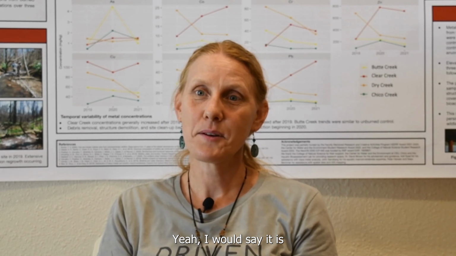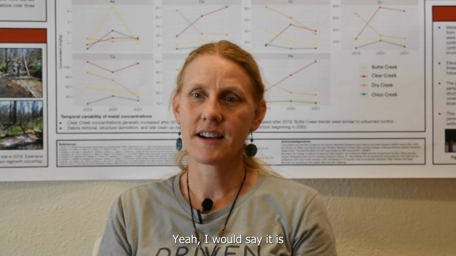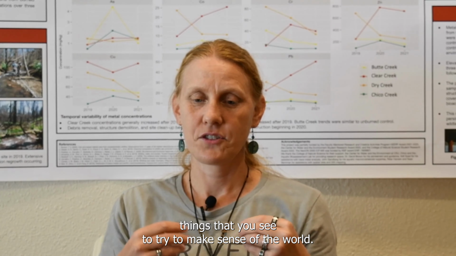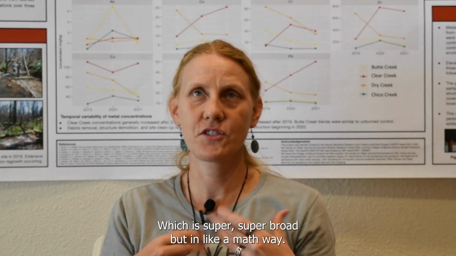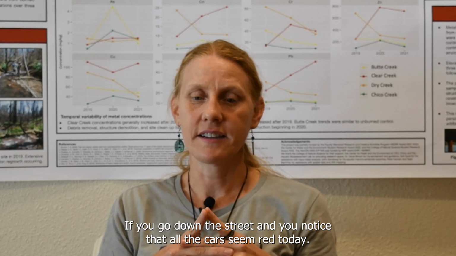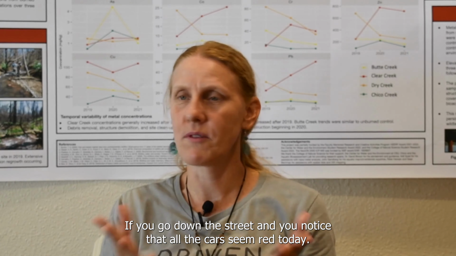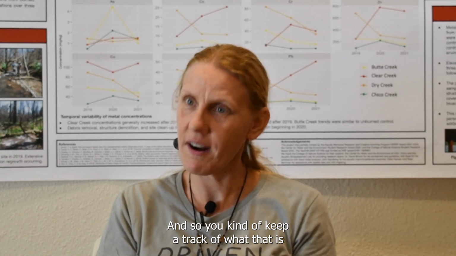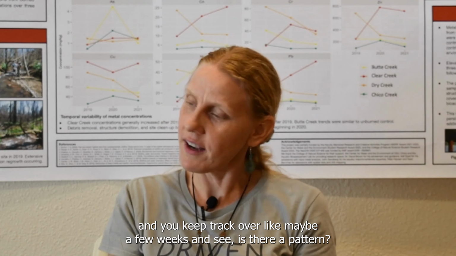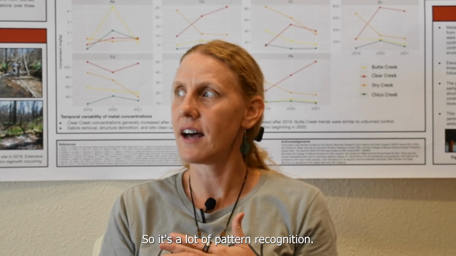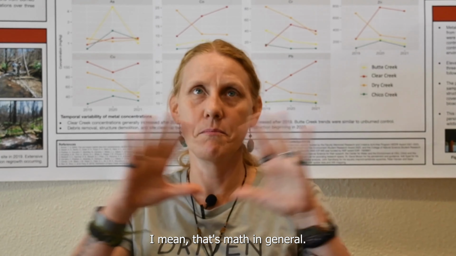I would say it is a way of categorizing things that you see to try to make sense of the world, which is super broad, but in a math way, right? If you go down the street and you notice that all the cars seem red today, well, are all the cars red today? And so you keep track of that, and you keep track over maybe a few weeks and see, is there a pattern? So it's a lot of pattern recognition. I mean, that's math in general.